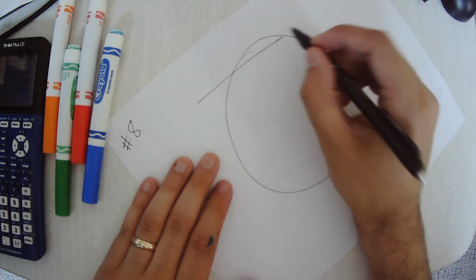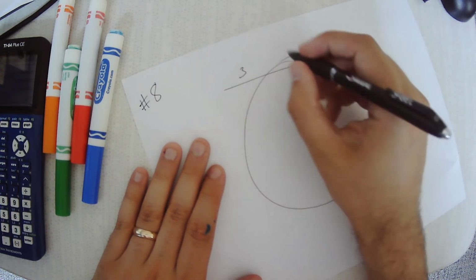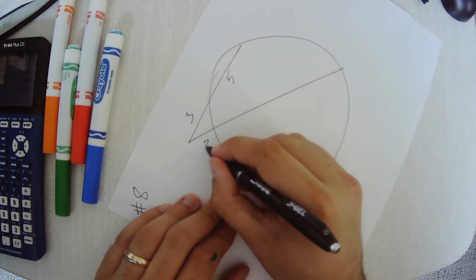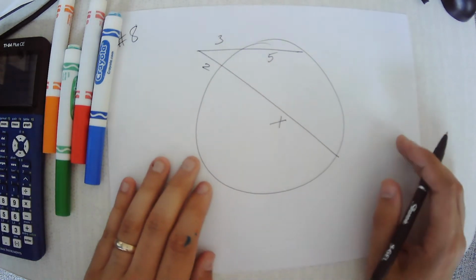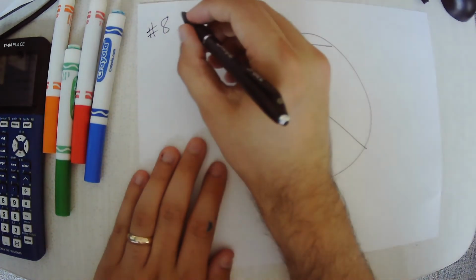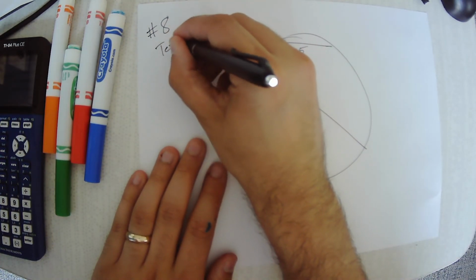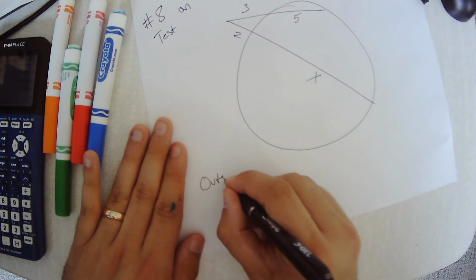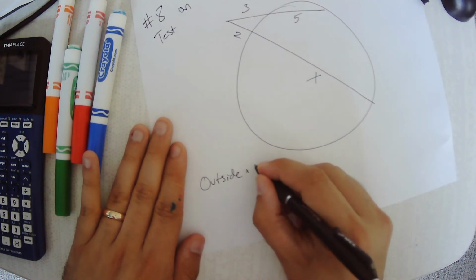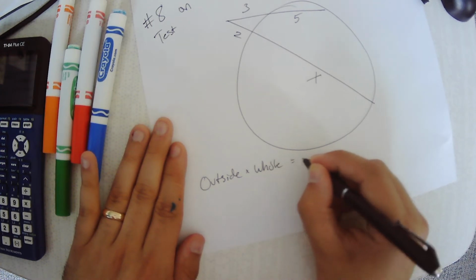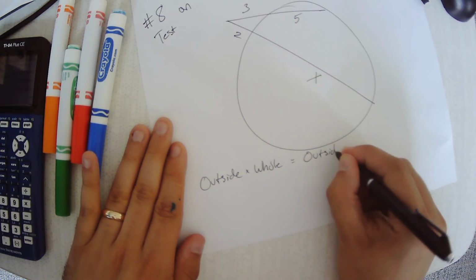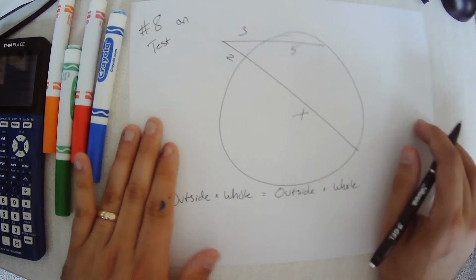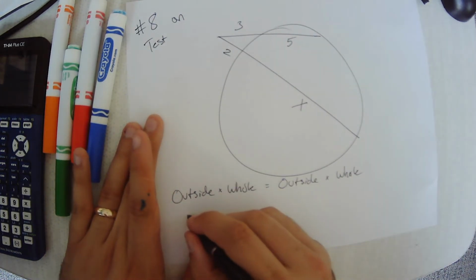Something like this. That's 3. That's 5. That was 2, and this is x. Okay, that was what it looked like. So the outside times the whole. The outside here is just 3.